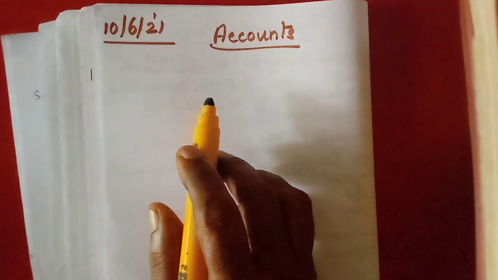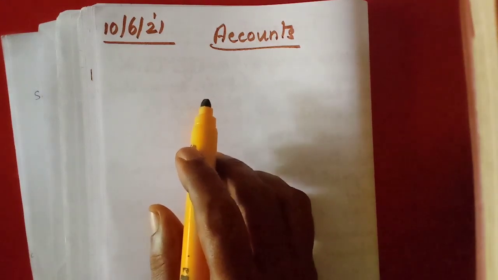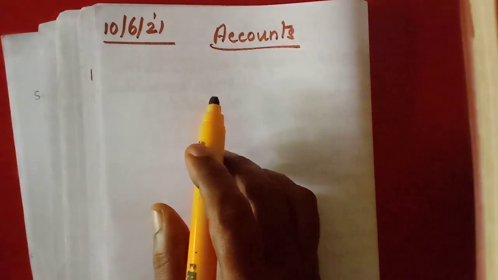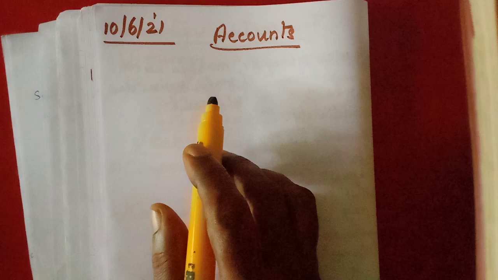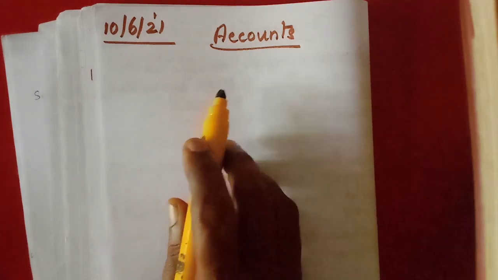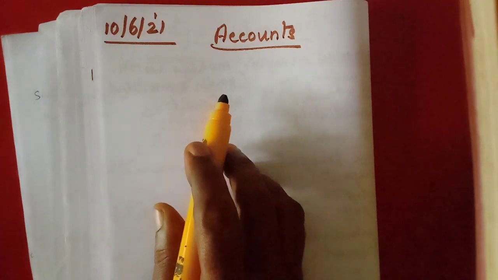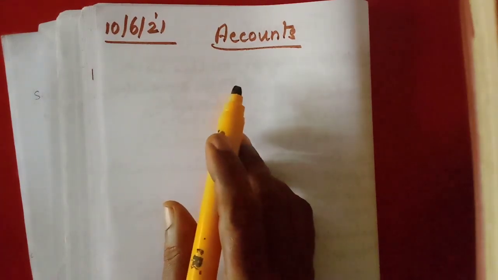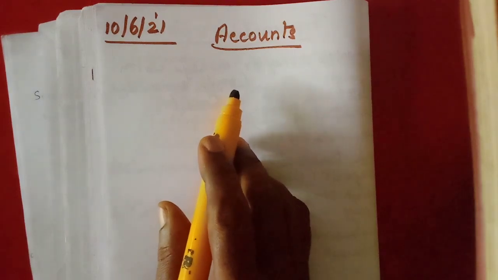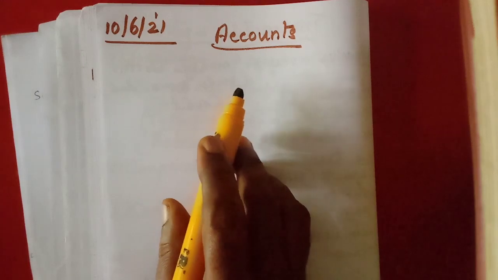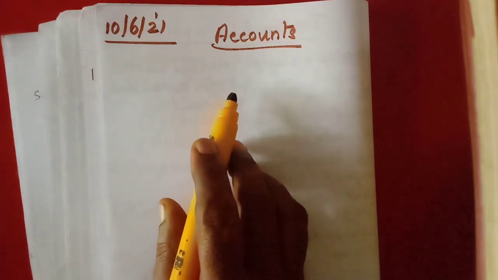If he has purchased from us, or if we sell goods to him, that will be entered. If he has given a check, that will be entered, or if it is dishonored, again we will enter it. So what is the ledger account? It is a summary of all the needed information, where everything is entered at one place under one head. That is called a ledger account.